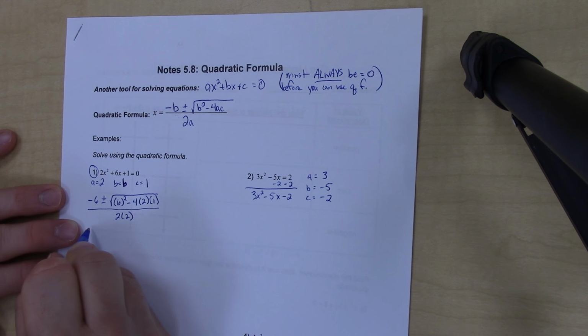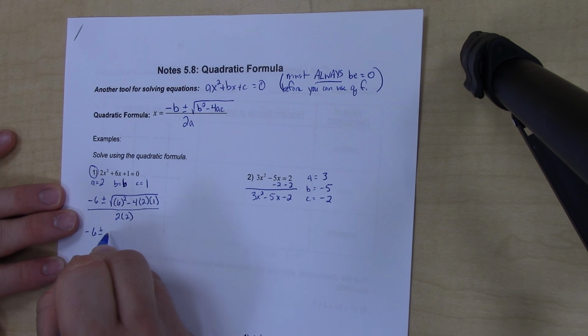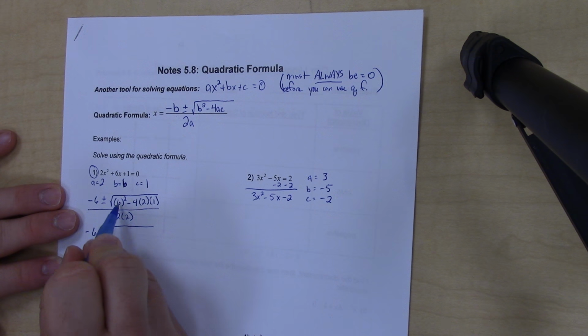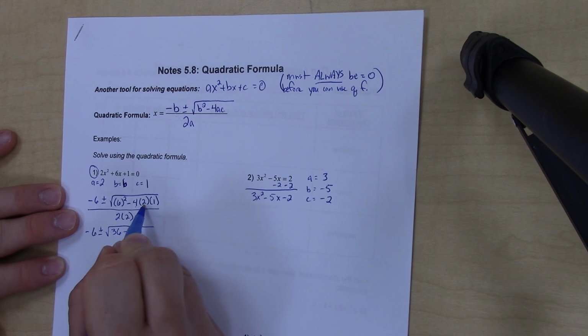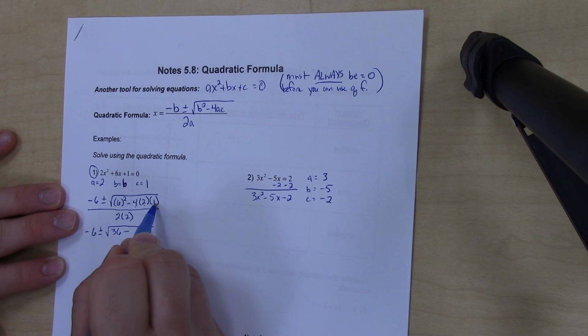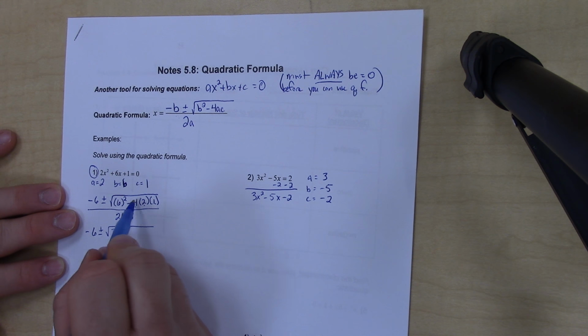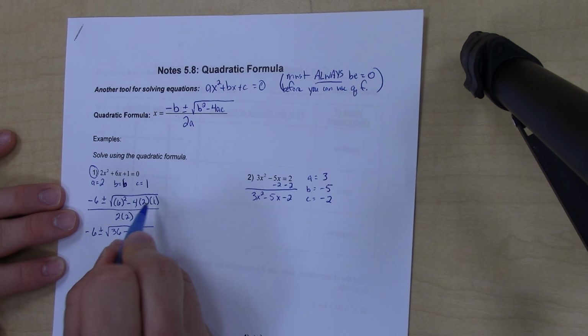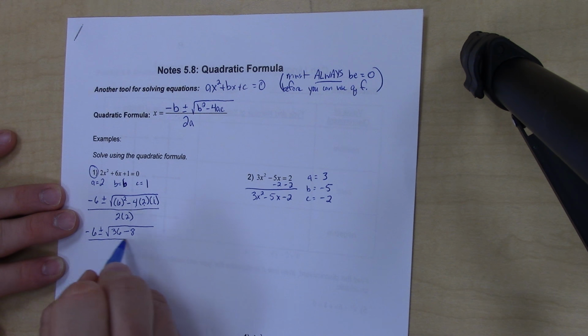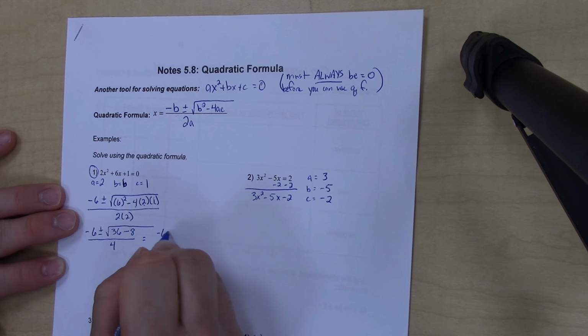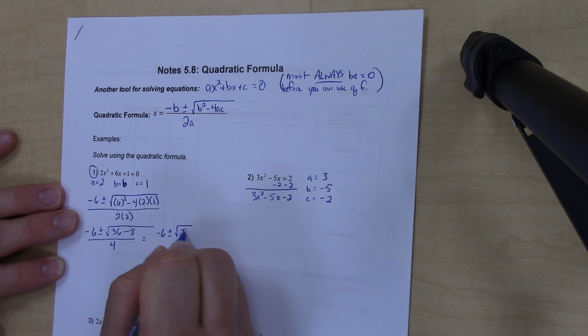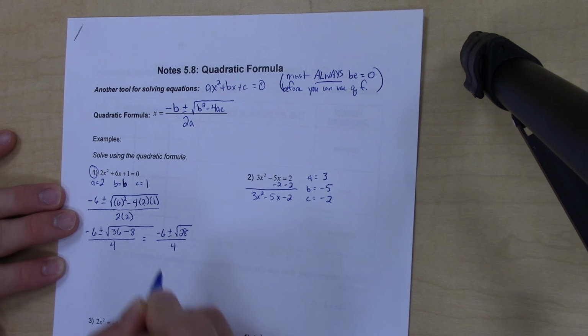Let's start doing some simplifying here. Negative 6 plus or minus, I've got 6 squared, which is 36, minus 4 times 2 times 1. Well, 4 times 2 is 8, times 1 is 8. You're not going to distribute the 4 and do that. You're just going to multiply left to right. 4 times 2 is 8, times 1 is 8. All over 2 times 2, which is 4. Of course, that simplifies to negative 6 plus or minus the square root of 28 all over 4.